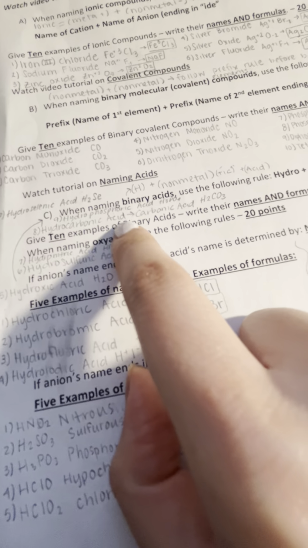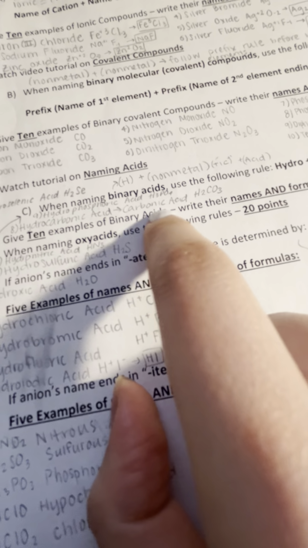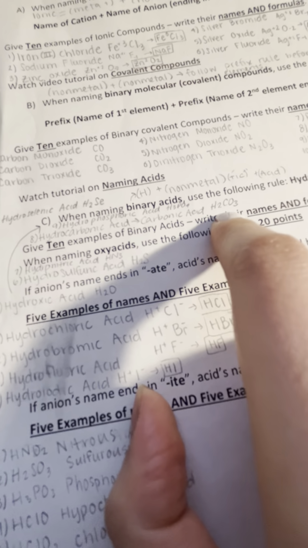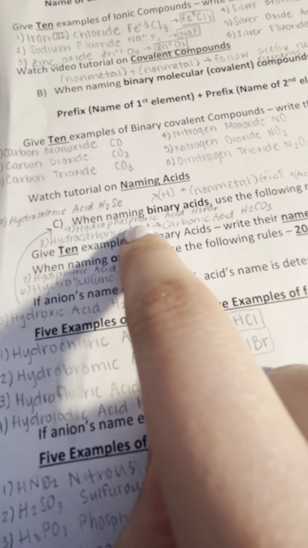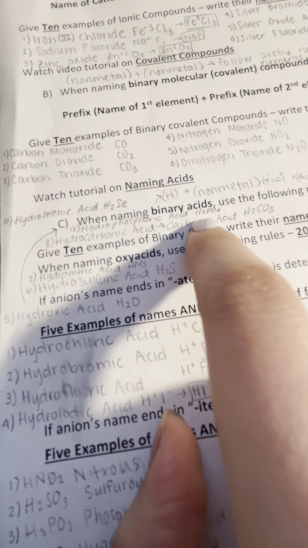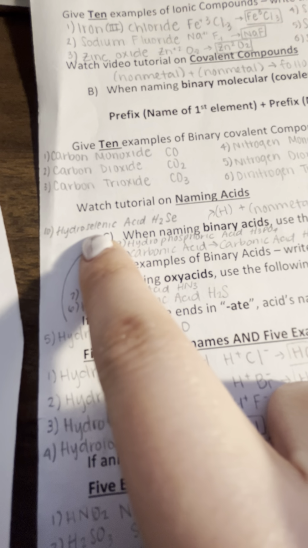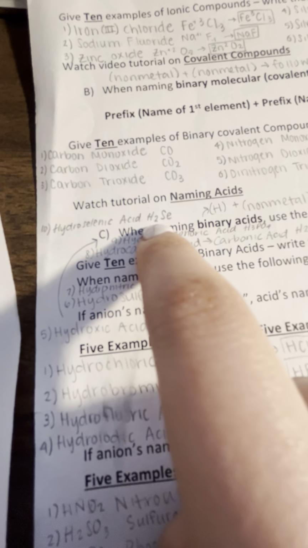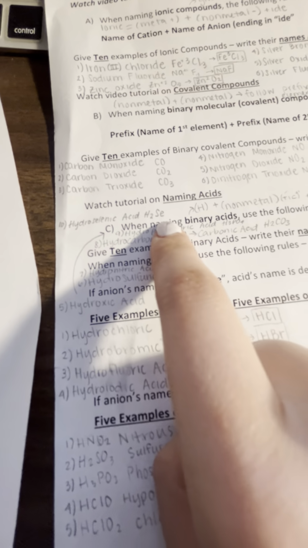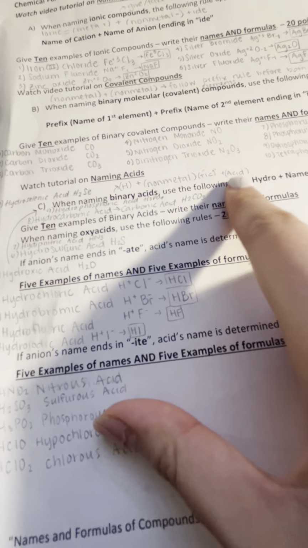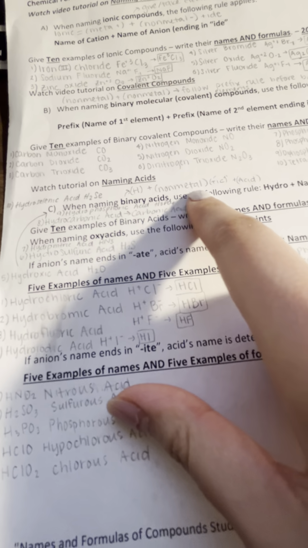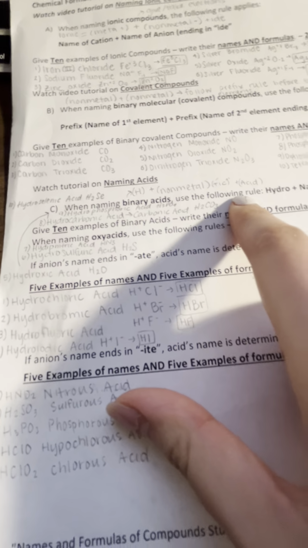So that's why I did the arrow to show my final answer of carbonic acid, H2CO3. And then hydrophosphoric acid, H3PO4. And then my last one is hydroselenic acid, H2Se. And I also wrote the rule again just to help myself because I know it's a hydrogen plus a non-metal plus ic plus acid.